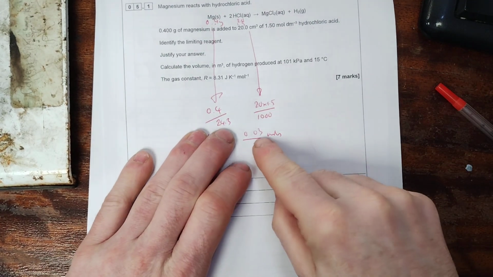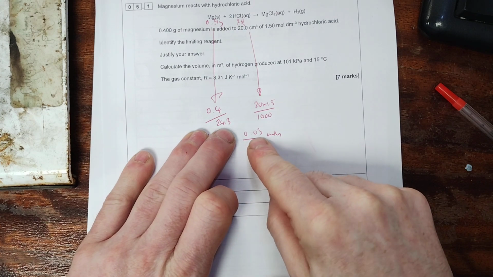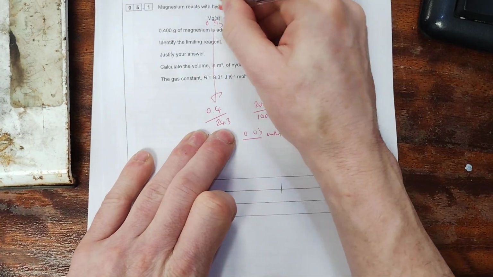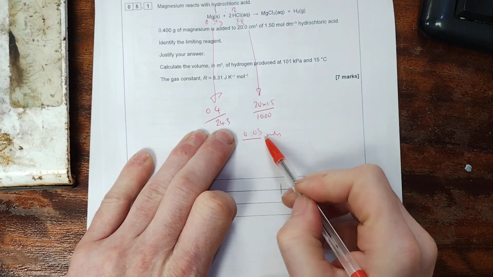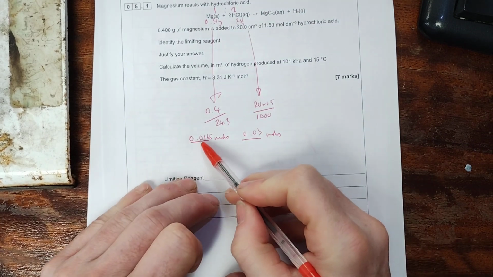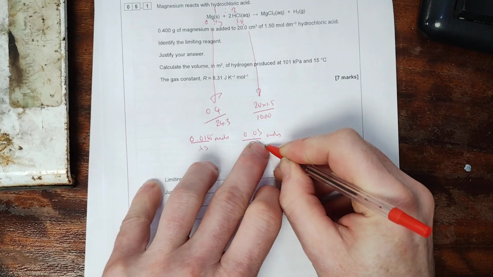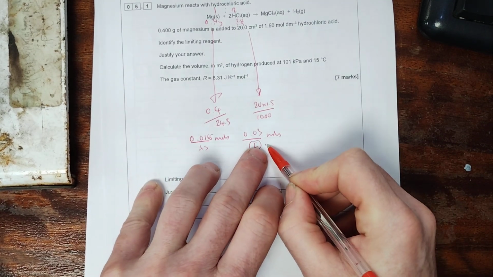So I cover them up. If I have 0.03 of this, I need 0.015 of this because they're in a 2-to-1 ratio. I've got 0.0165. This is in excess. This is limiting. So HCl is the limiting reactant.